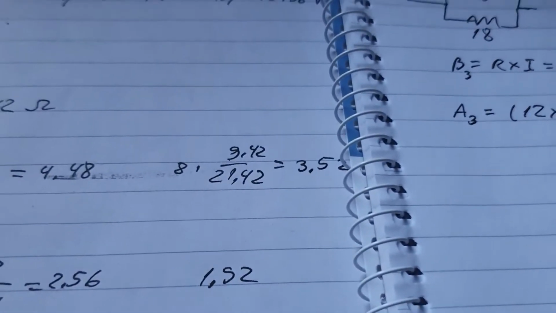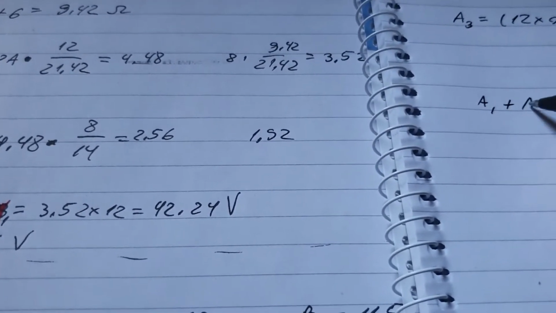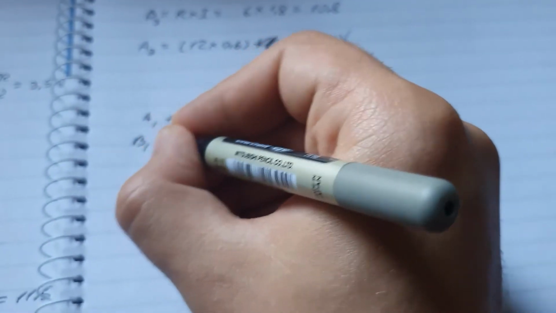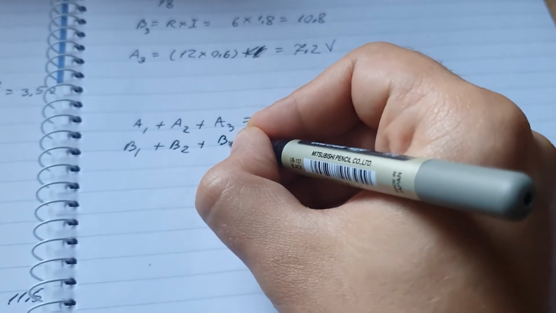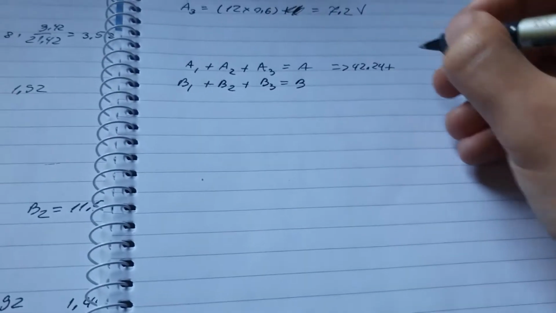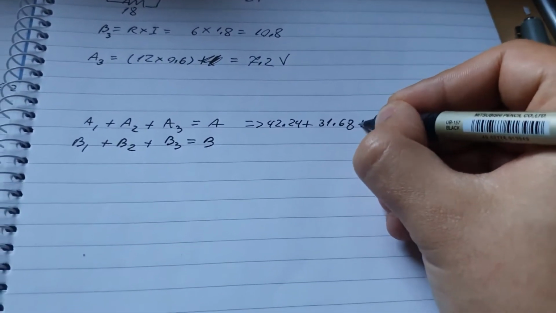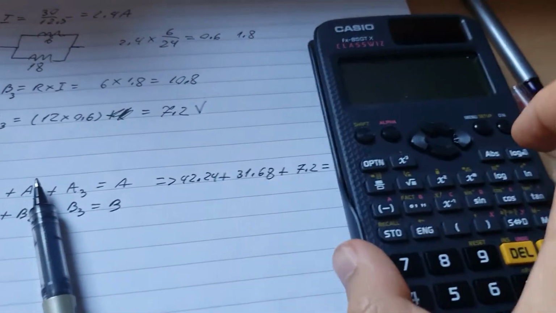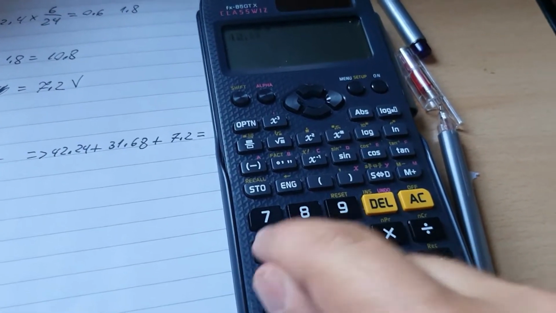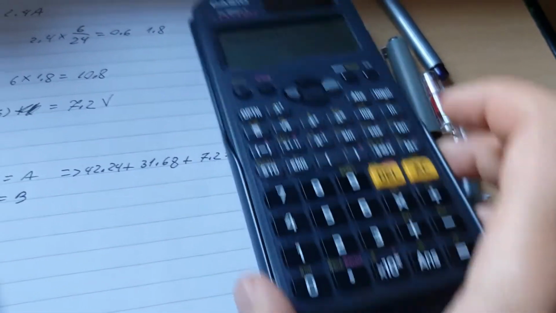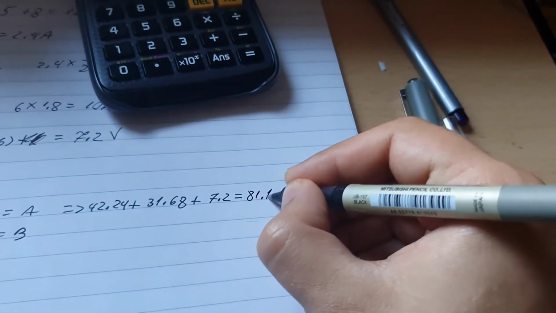Okay, now let's see. So A1 plus A2 plus A3 will be equal to A, and B1 plus B2 plus B3 is going to equal B. So 42.24 plus 31.68 plus 7.2 is equal to 81.12.